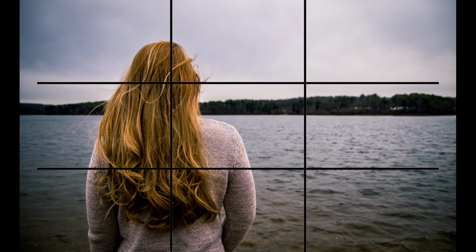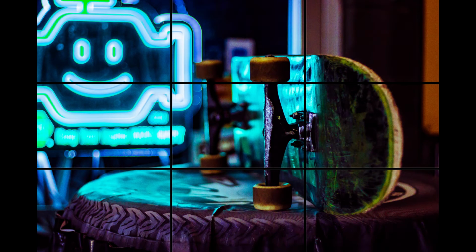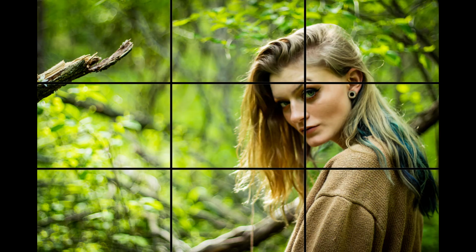Landscape, however, I actually do like to keep my subject on one of the outer lines. Background and all that, it helps with that photo. So far we have the rule of thirds, remember that.